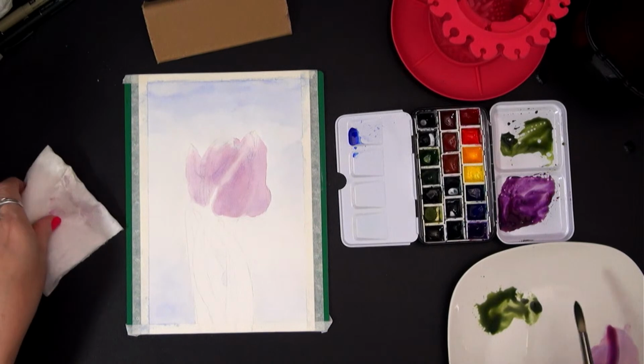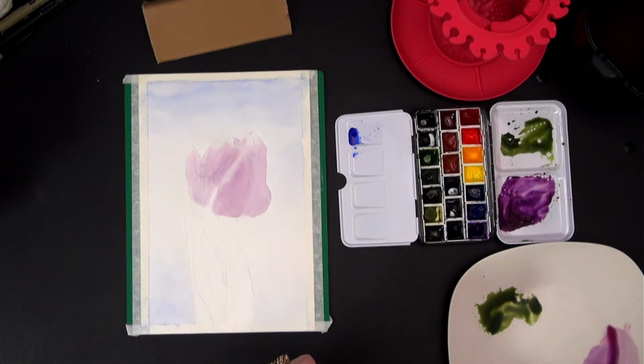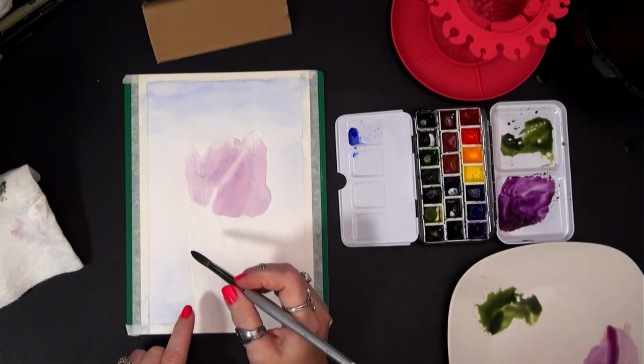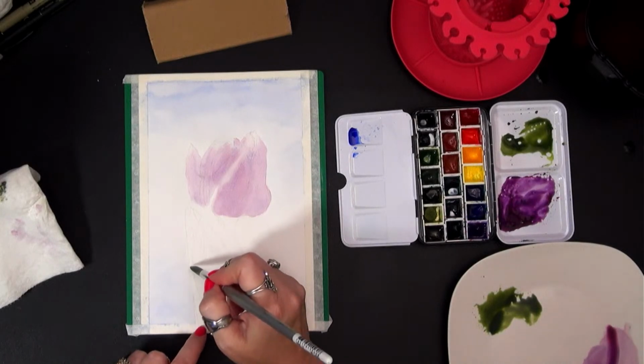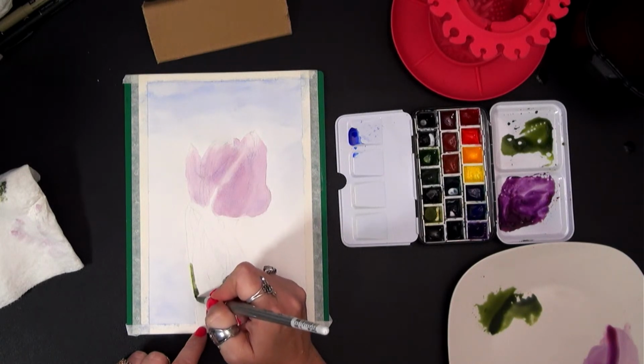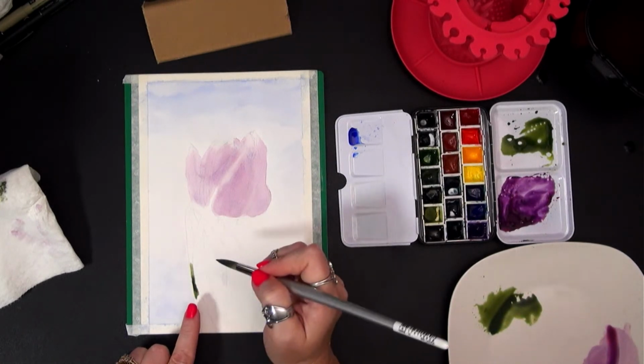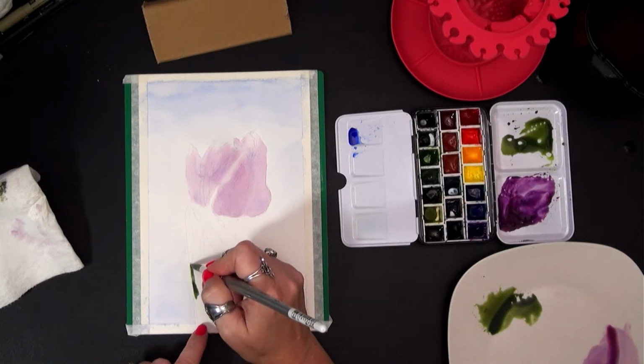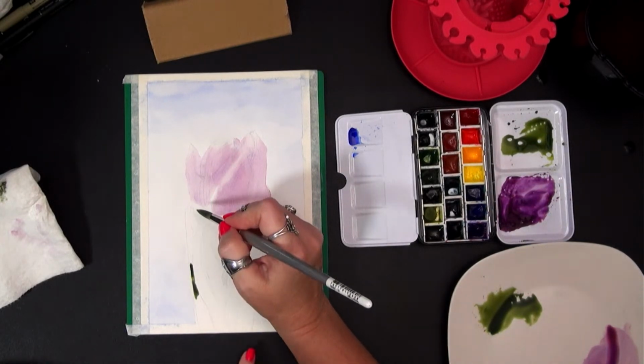My darkest green is going to be right out here, this edge. I'm going to quickly make this transition, and in here.